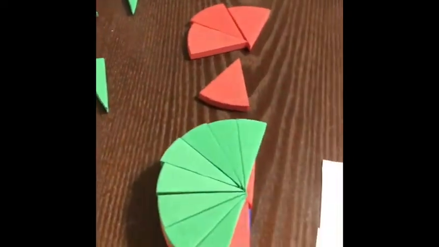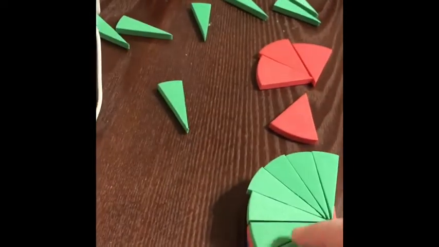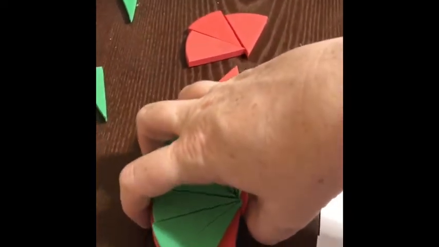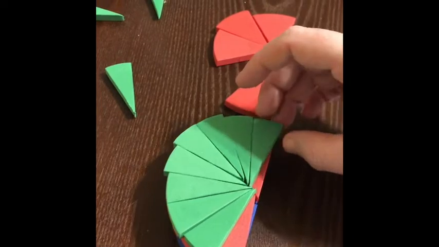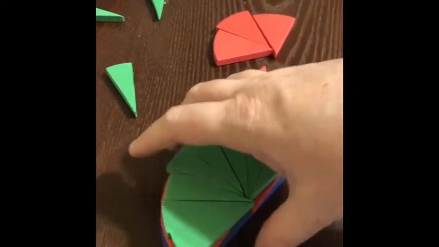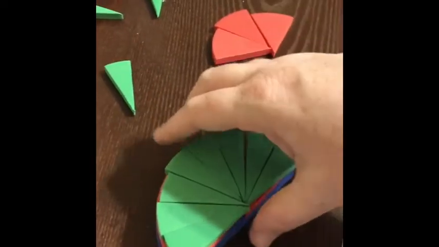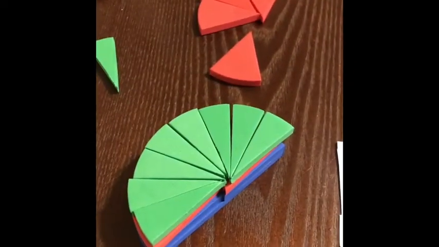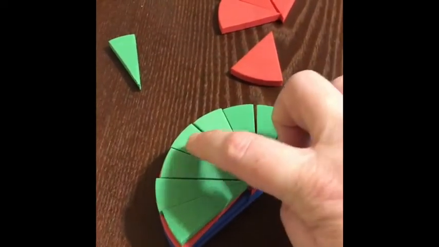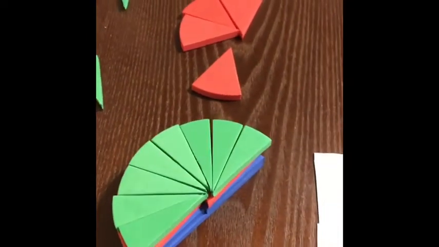Oh, but did I cover up the whole space? Almost. Did I do it? Sort of, kind of. It's kind of falling over. It's almost, there it is. Look at that. 1, 2, 3, 4, 5, 6, 7, 8. 8 of those 16ths.